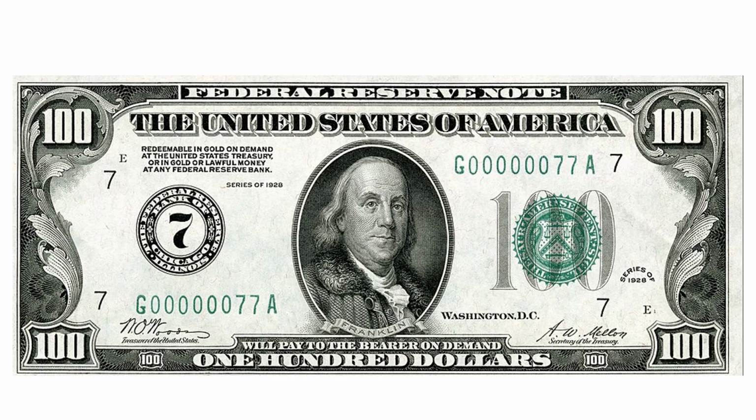After the Civil War, US notes were redeemable in gold and silver. This is a $100 Federal Reserve note from the 1928 series, showing that it is redeemable in gold. It says redeemable in gold on demand at the US Treasury, or in gold or lawful money at any Federal Reserve Bank.